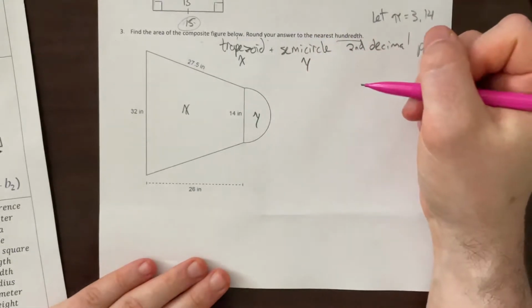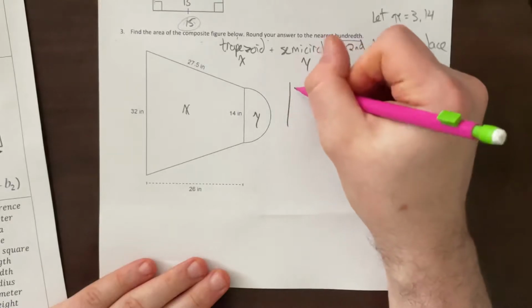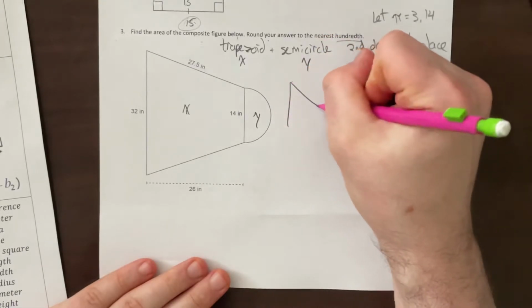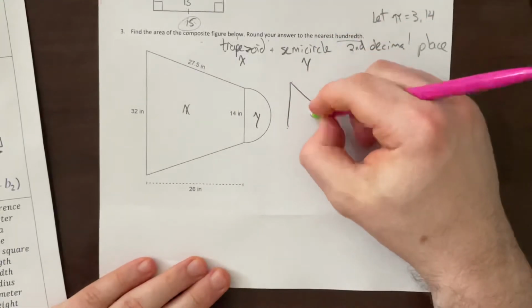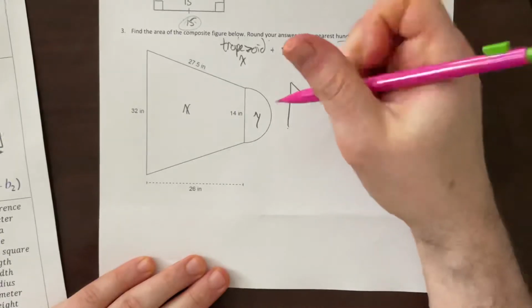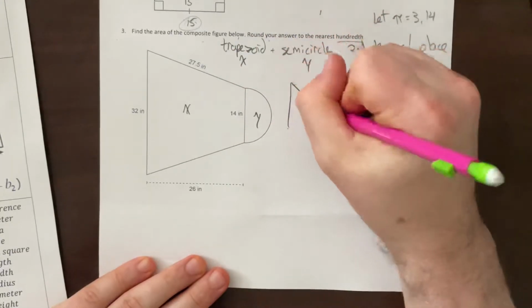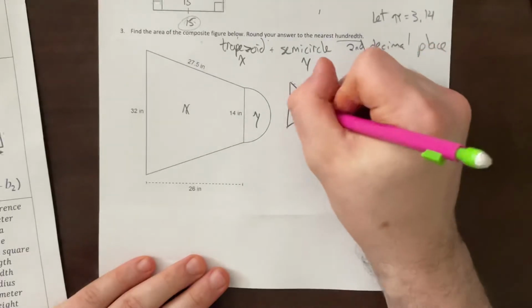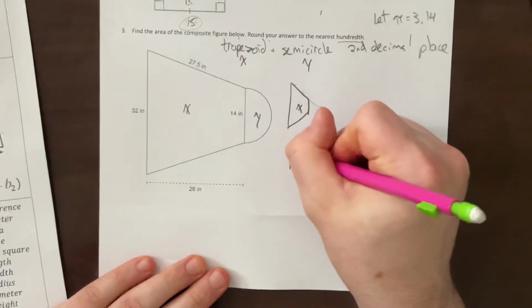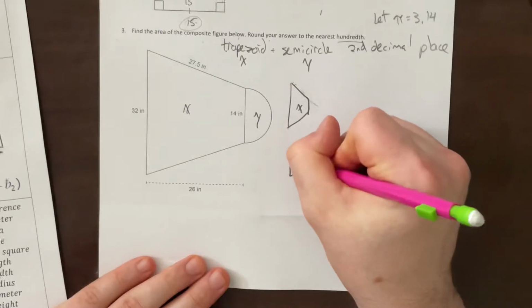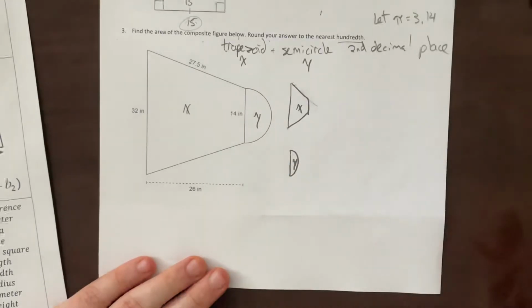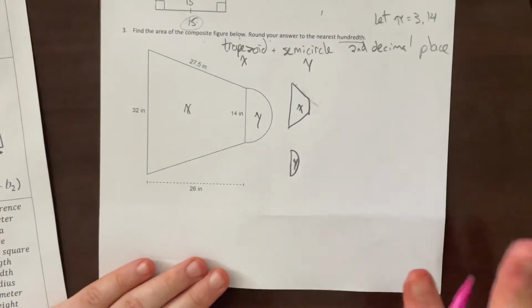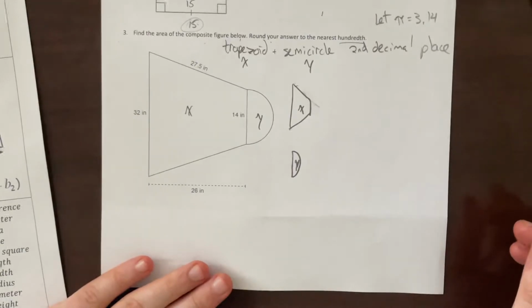I want to say, all right, I have this, let's do it like this. Oh man, a little too far on that part, but that's okay. As long as you are getting the values down, that is the important part. Then we can do that semicircle like this. We'll say that's Y. All right. Again, it doesn't have to be perfect as long as you're saying it carefully.